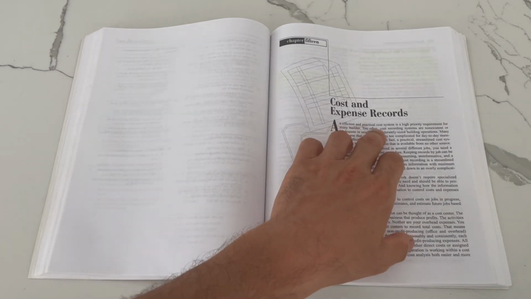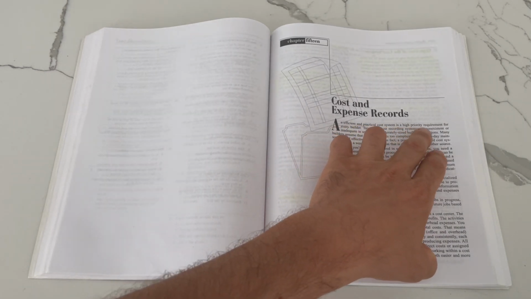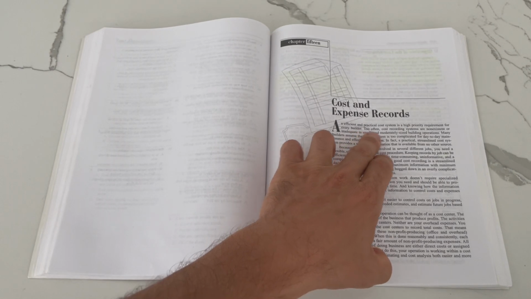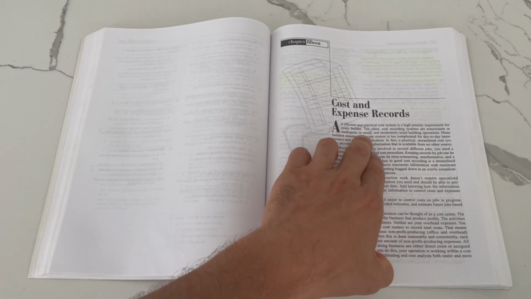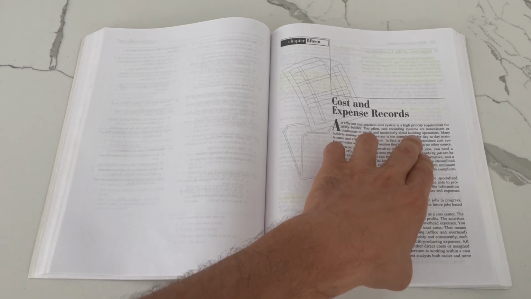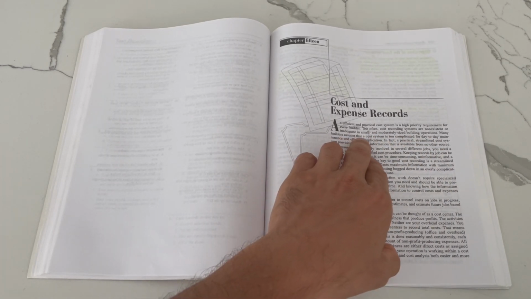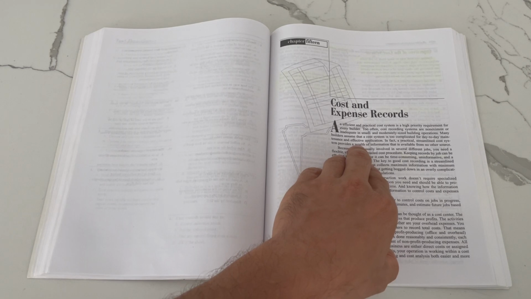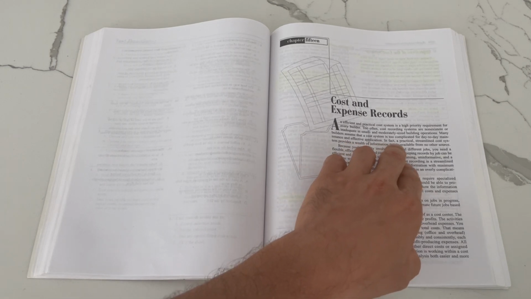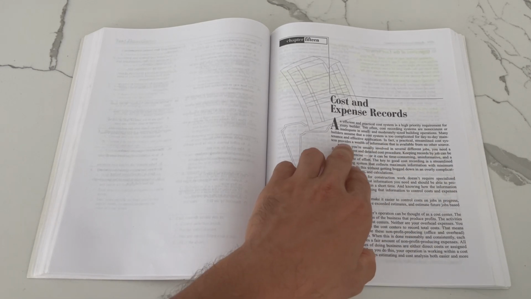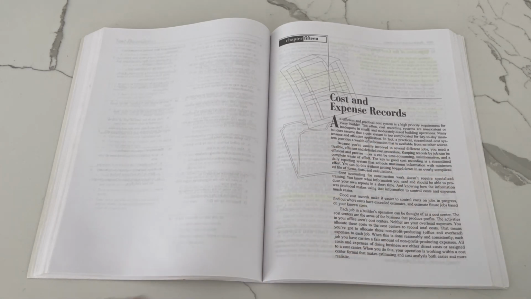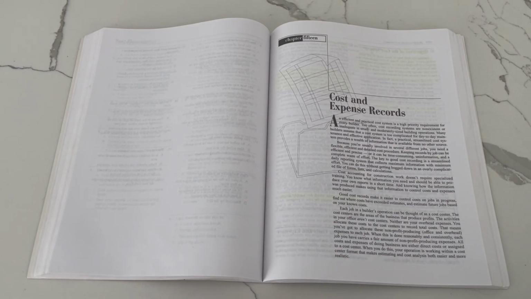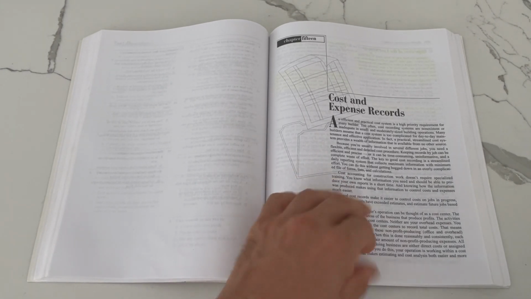An efficient and practical cost system is a high priority requirement for every builder. Too often, cost recording systems are non-existent or inadequate in small and moderately sized building operations. Many builders assume that a cost system is too complicated for day-to-day maintenance and effective application. In fact, a practical streamlined cost system provides a wealth of information that is available from no other source. All right, basic overview of what they're going to be discussing: cost and expense records.